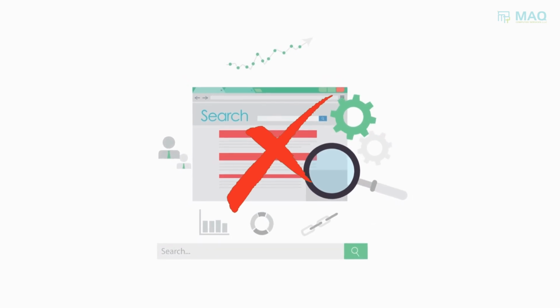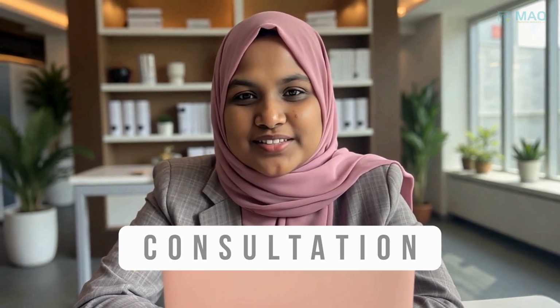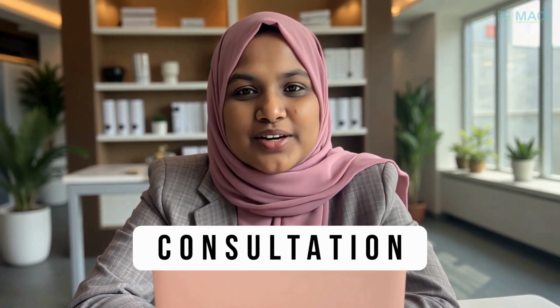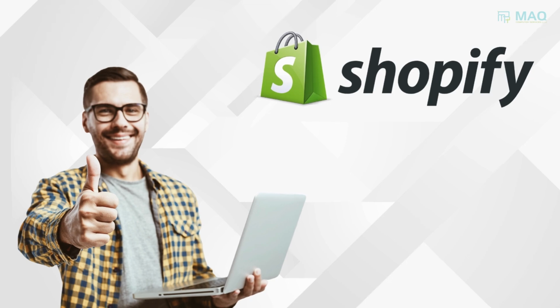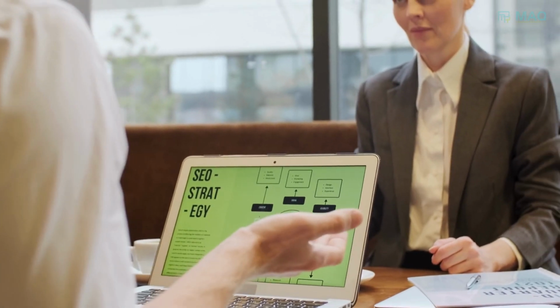Important considerations. Number 1. Caution with edits. Incorrect configurations can inadvertently block search engines from essential parts of your site. Ensure you understand the implications of each directive before making changes. Number 2. Consultation recommended. If you're uncertain about editing the robots.txt.liquid file, consider consulting with a Shopify expert or an SEO professional to avoid potential pitfalls.